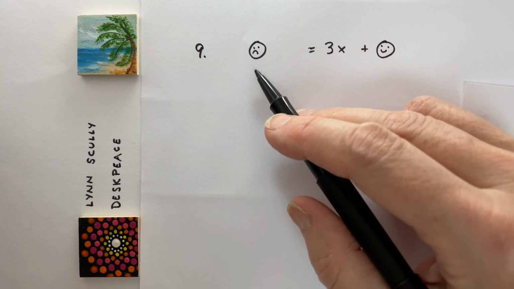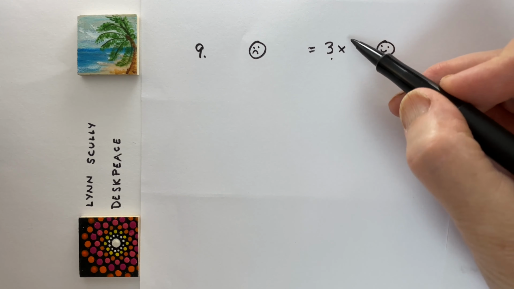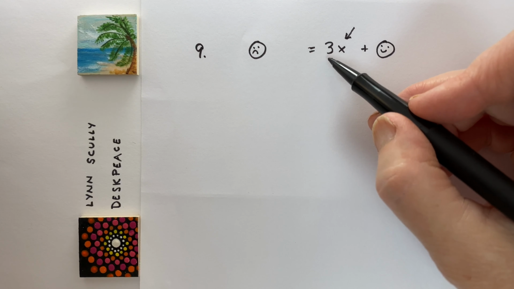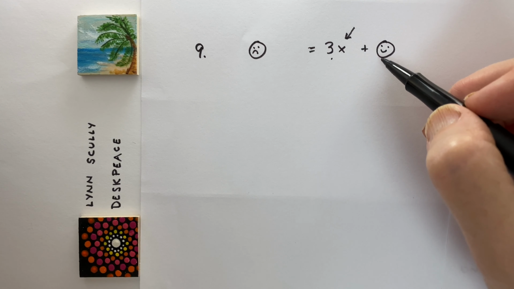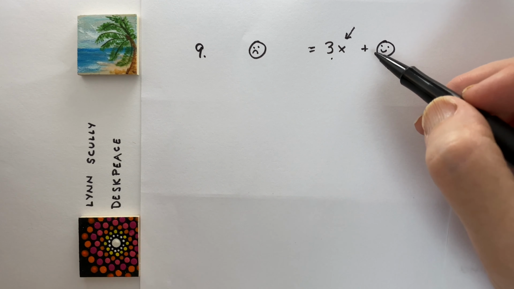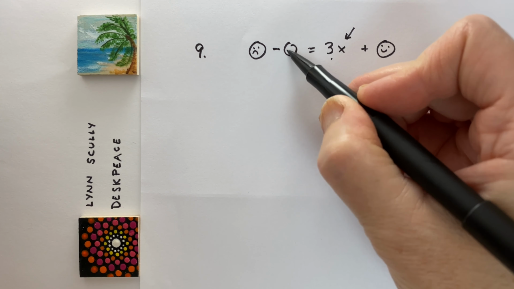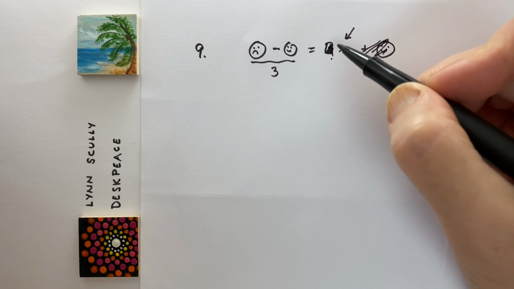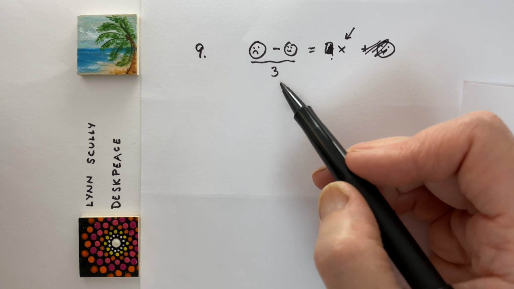Number 9, sad face is equal to 3x plus happy face. Don't get distracted by what the symbols are. Just keep your eye on the prize. I want to get the x alone. Something's attached to the x by multiplication and also something is attached by addition. According to PEMDAS, we undo addition and subtraction first. So this guy's going to move over by subtraction to the other side of the equal sign, and he's gone. Now there's a 3 attached to my x by multiplication. Move it by division to the other side of the equal sign, and I'm done. X is equal to sad face minus happy face all over 3.